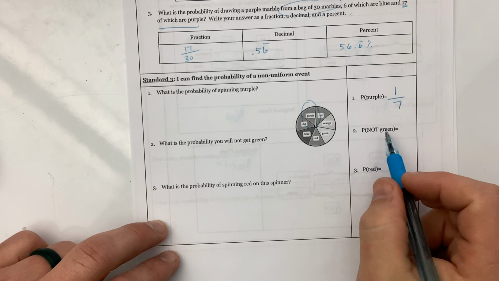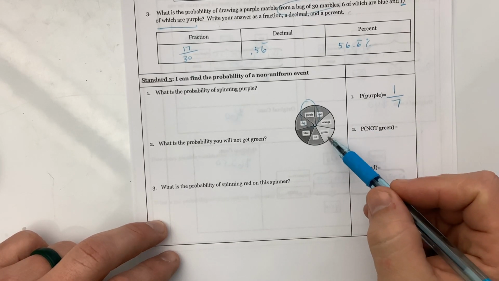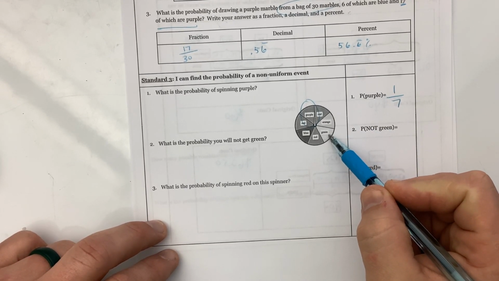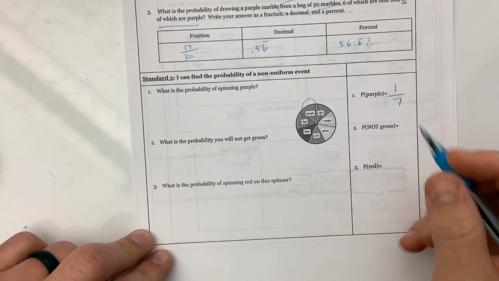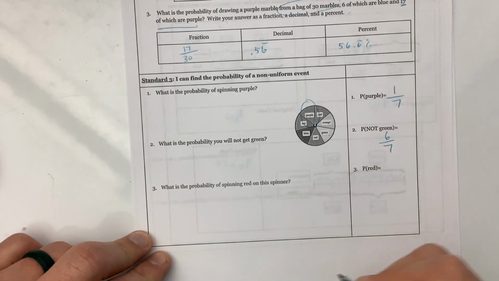What is the probability of not green? Well, you can do this two ways. How many are green? Only one. So the probability of getting green is 1/7. If I subtract that from 7/7, I get 6/7.